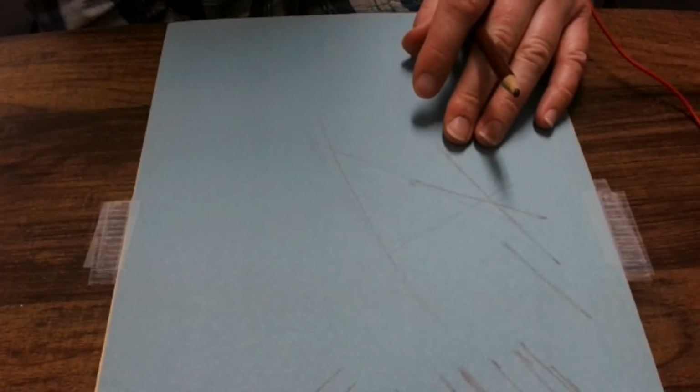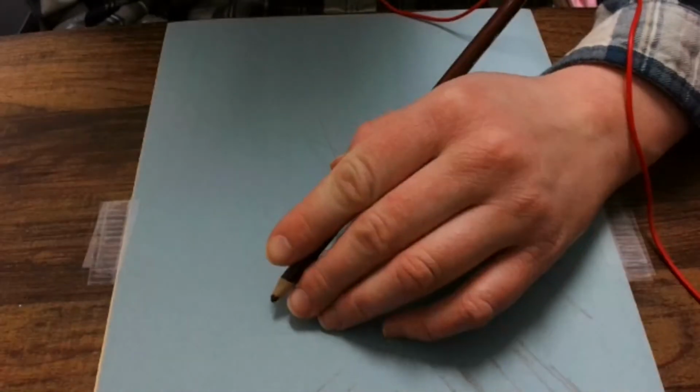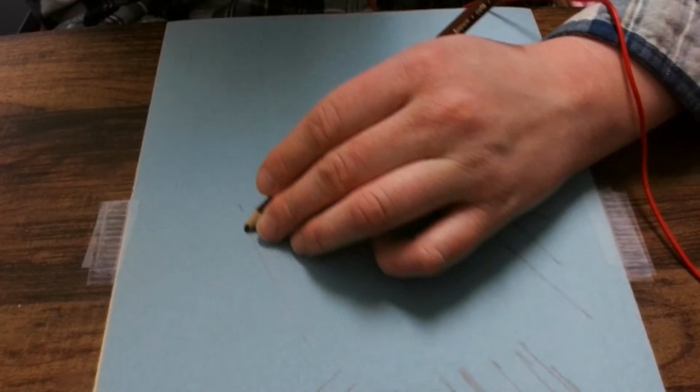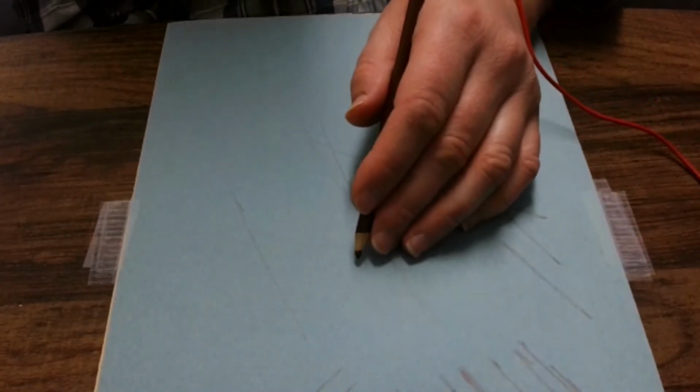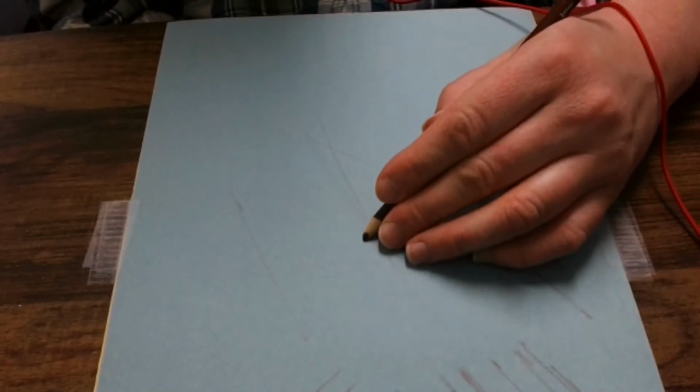Two acute angles and two obtuse angles. That's kind of cool. It's starting to come together, like putting the lines together in my head.